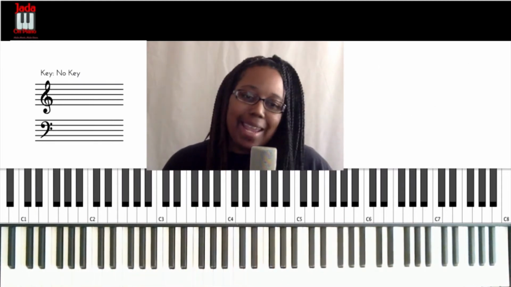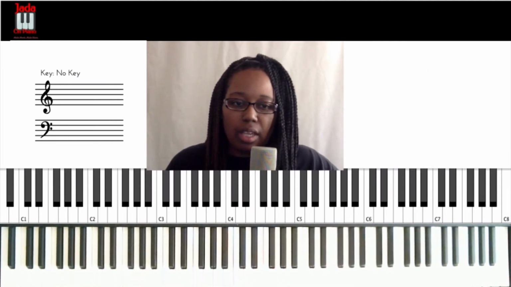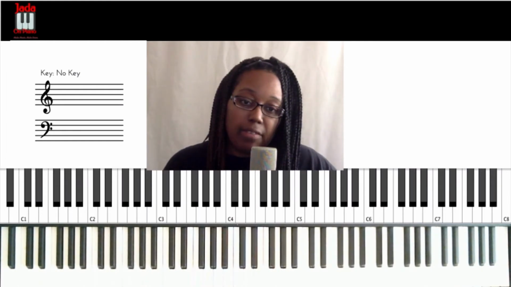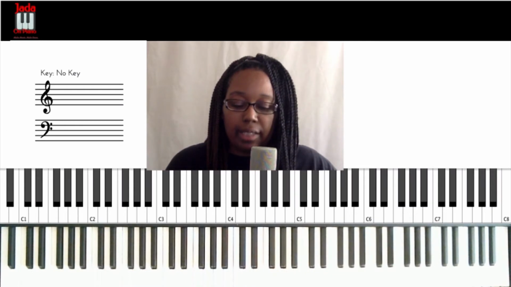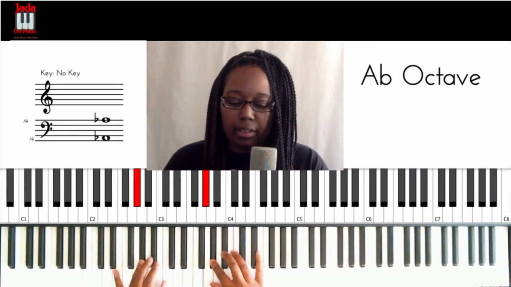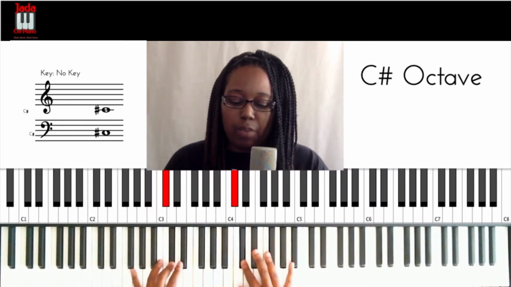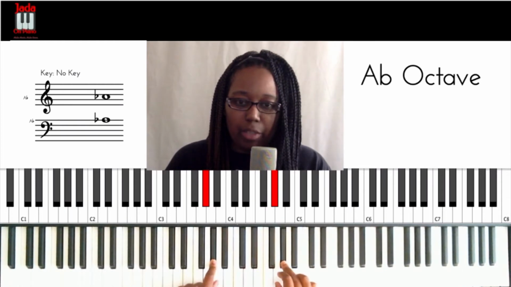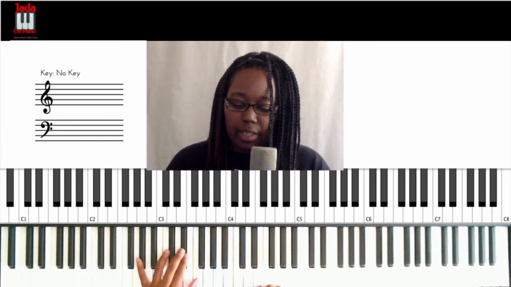Now the temptation is to think that because it started on the A flat that we're in the key of A flat. Well, let's look at that and see what we can figure out. So here are the numbers in A flat: 1, 2, 3, 4, 5, 6, 7, and back to 1 like we're used to. Now here's the deal. Let's look at them.